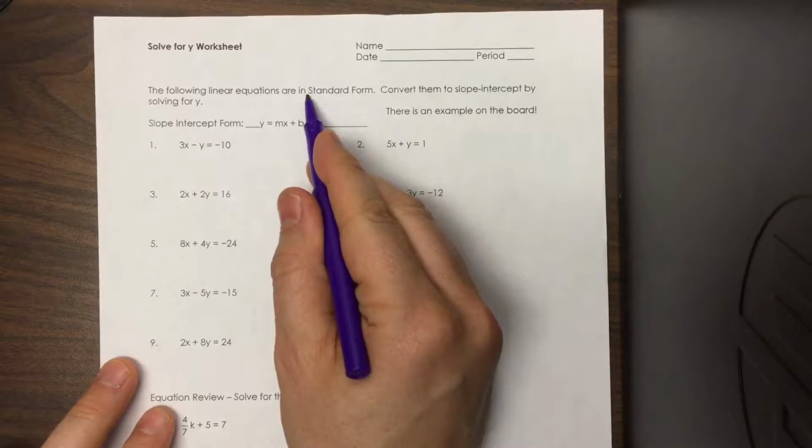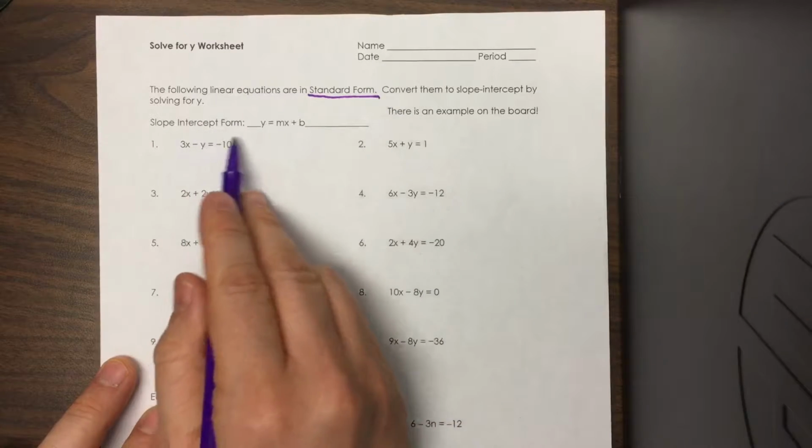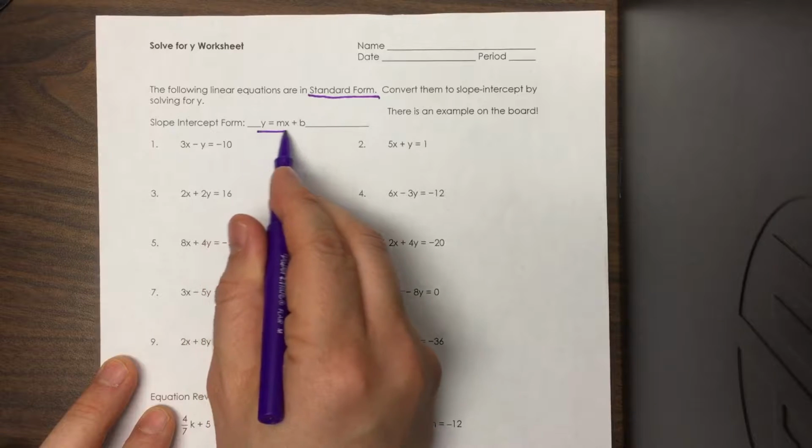form. And we need to convert them to slope-intercept form, y equals mx plus b.